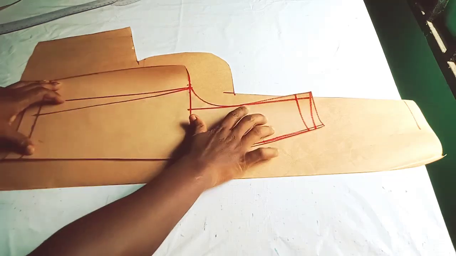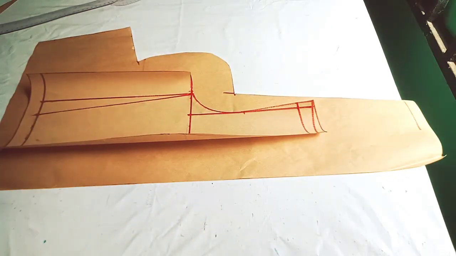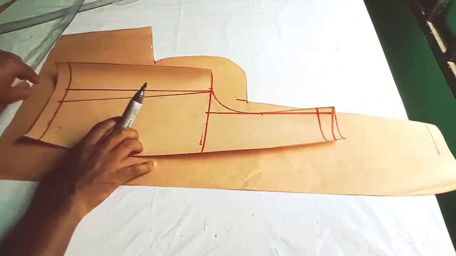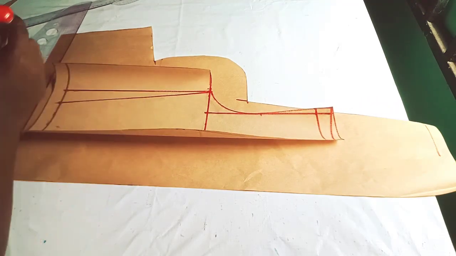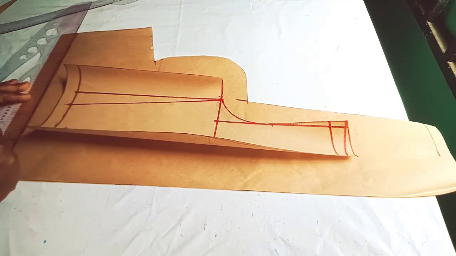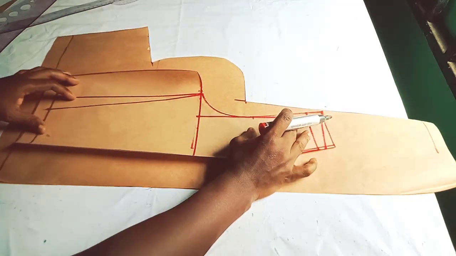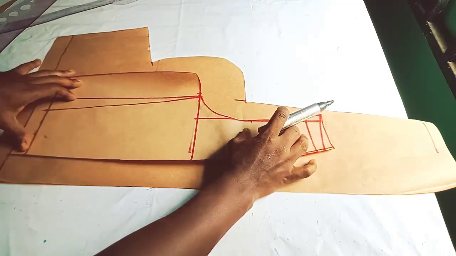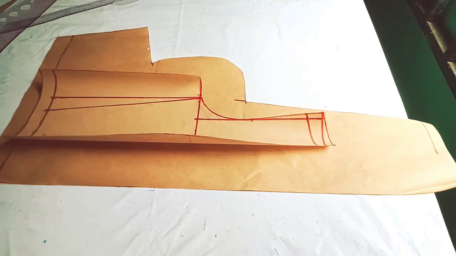So now we're going to transfer this side back panel to another paper. You draw out your guideline. Make sure you have enough space for the sewing seam allowance. Then mask it down with your masking tape so it does not move.